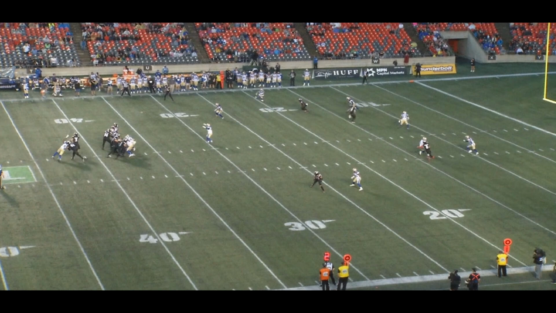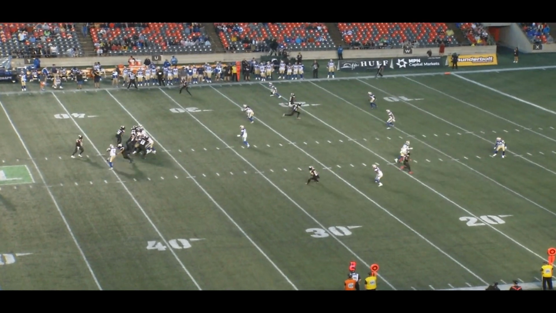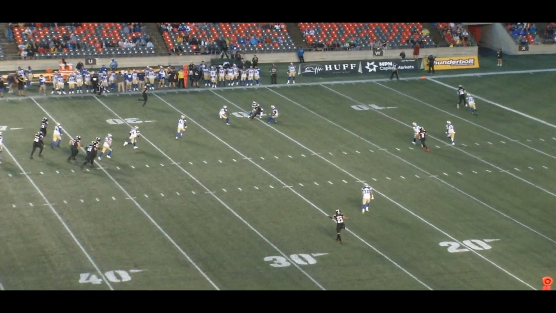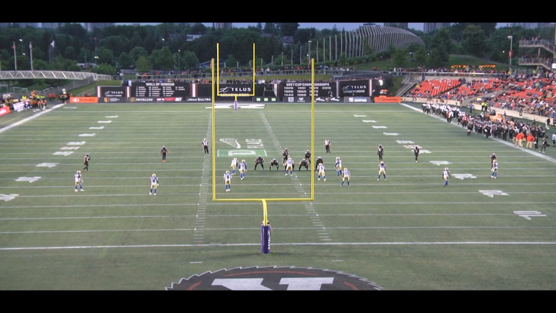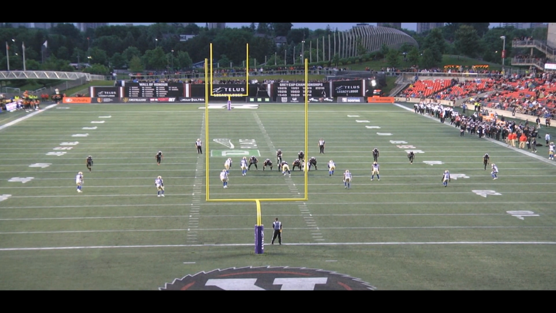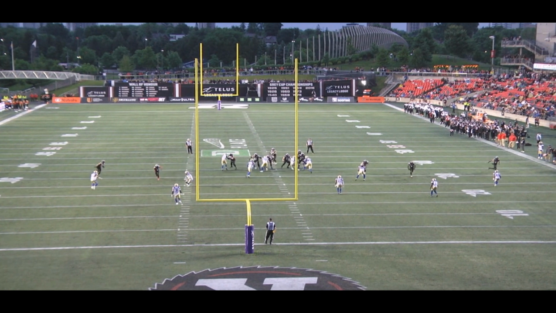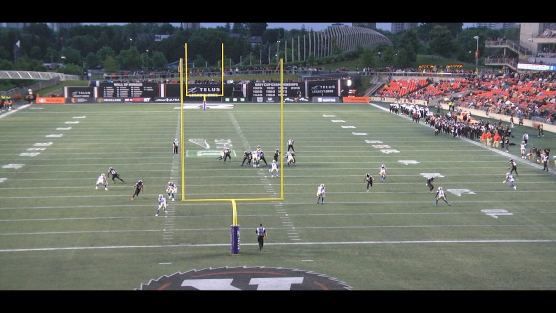So this is an easy read on the flat player. Flat player expands. As long as the hook player is underneath it, I can take this shot. A little bit deeper, still a curl slide read. Let's go from this angle. You can see it. All right, we're going to be over here. So watch what this player does.